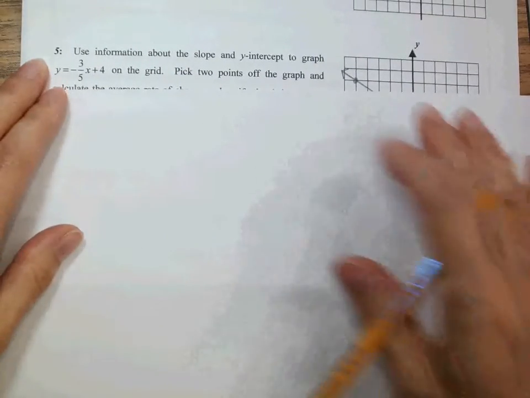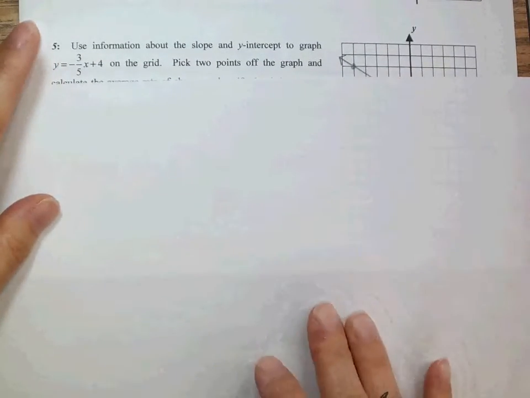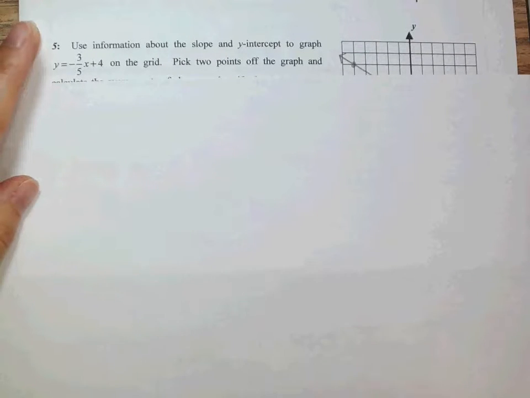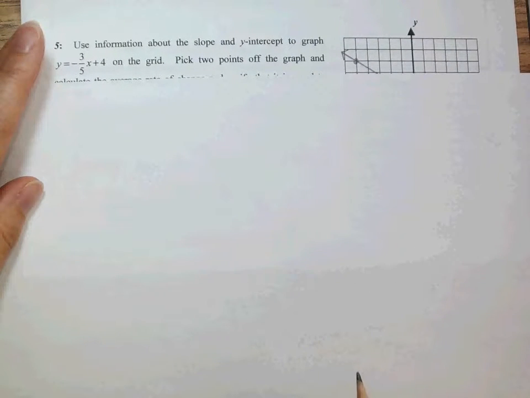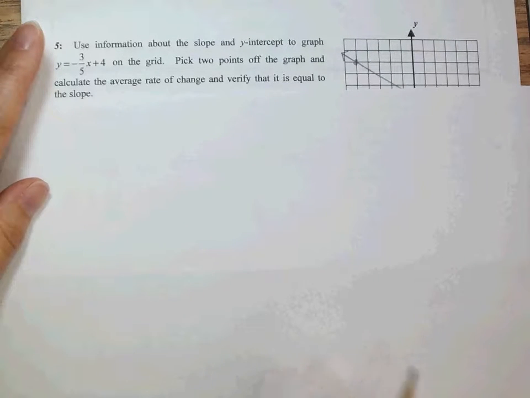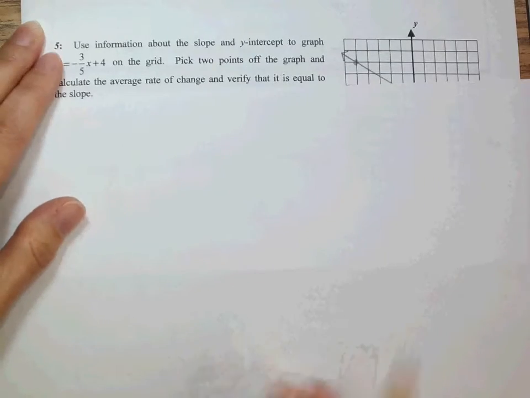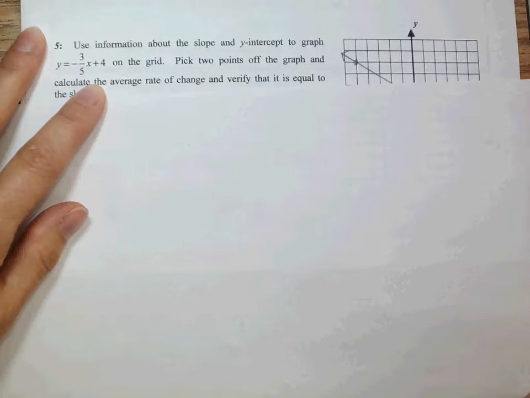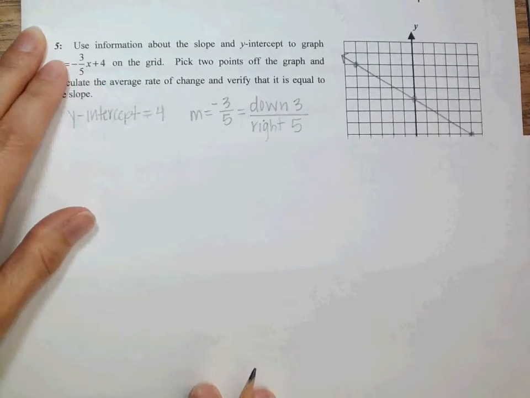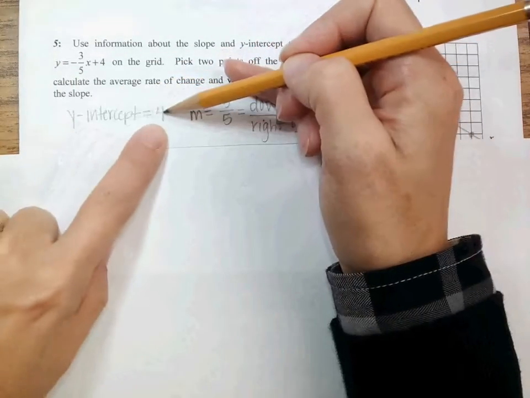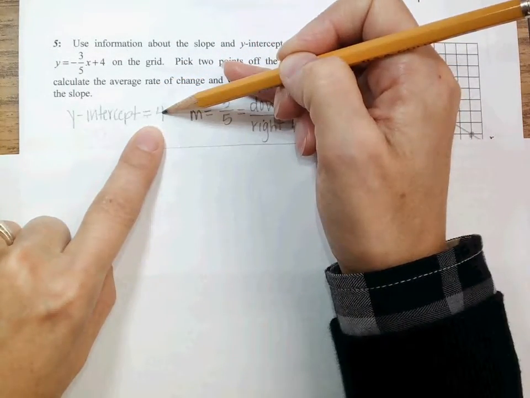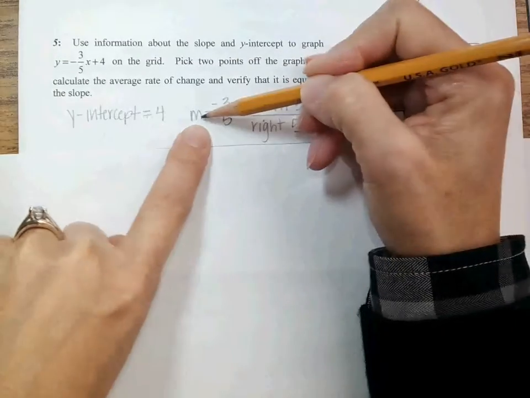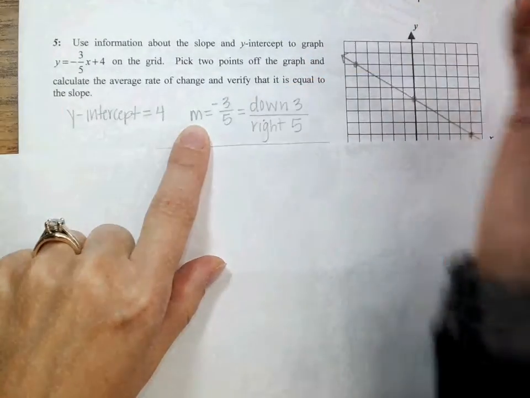So on number 5, we're going to use the information about slope and y-intercept to graph y equals negative 3/5 x plus 4 on the grid. We're going to pick 2 points off the graph and calculate the average rate of change and verify that it's equal to the slope. So the first thing that we're going to do is use our information that we know about y equals mx plus b. We know that the y-intercept is 4, a positive 4. We also know that m equals negative 3/5.